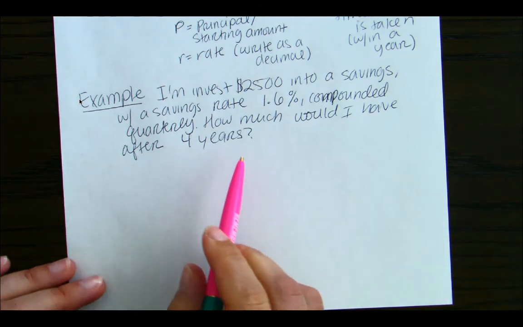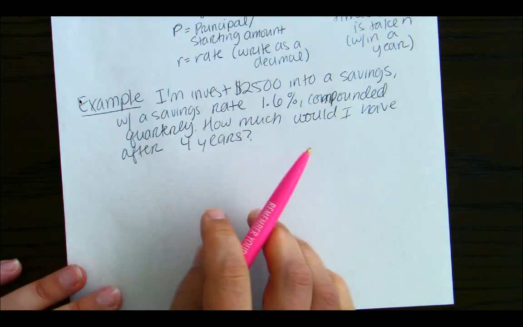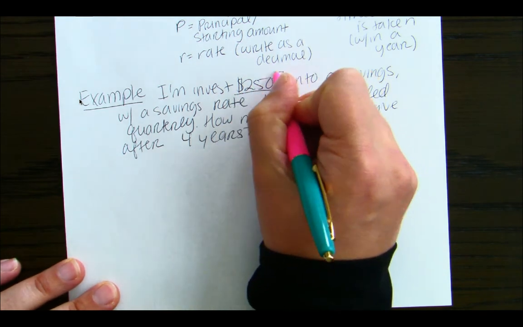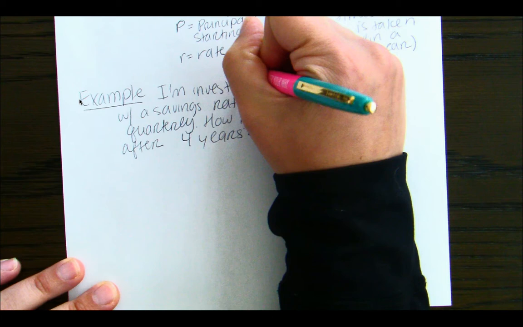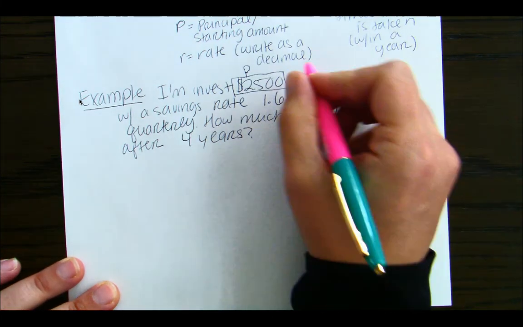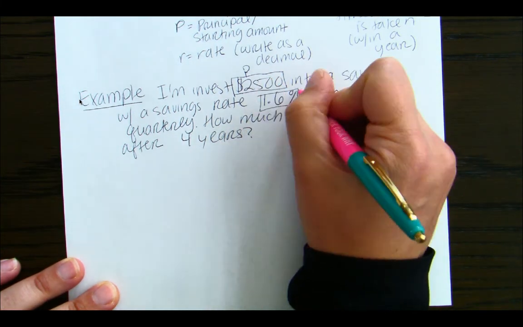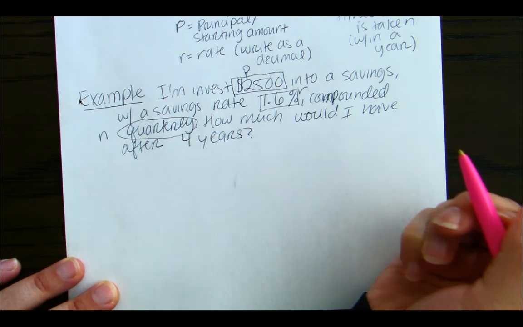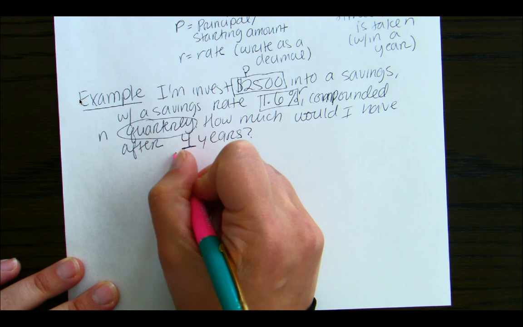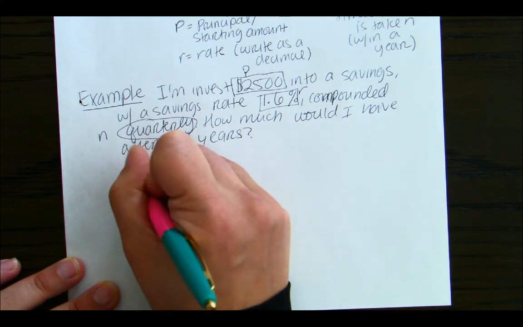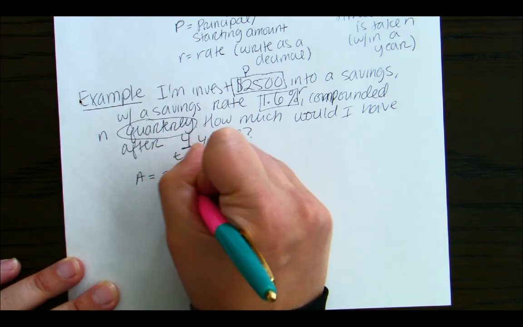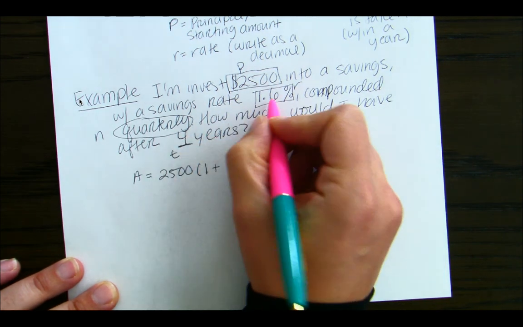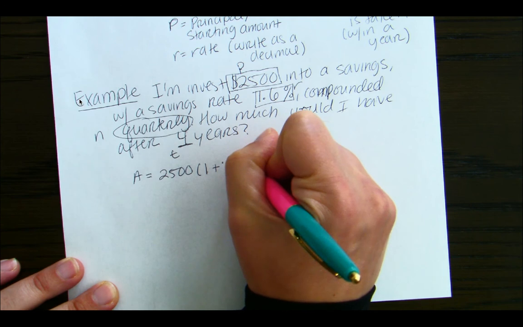So in this one, it makes it pretty simple because I don't have to do anything fancy. I'm going to identify my A, I'm going to identify my P. So this is my P value. I'm going to identify my r, and I'm going to identify my n. And now I have my t right here. So I can say A is equal to 2,500, 1 plus my rate, which is 0.016.